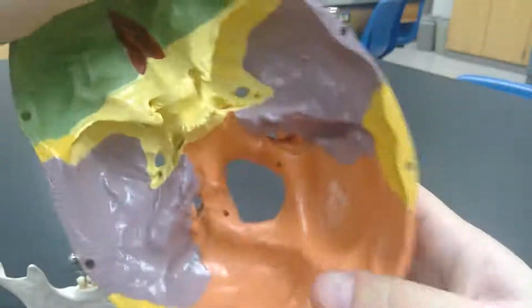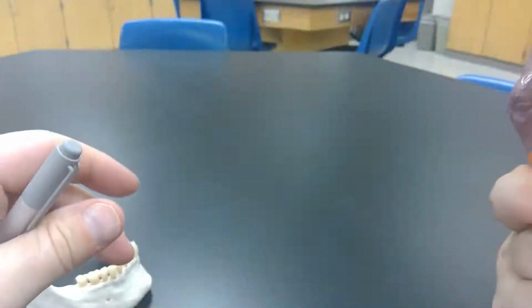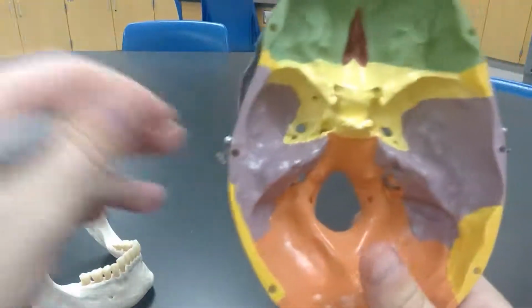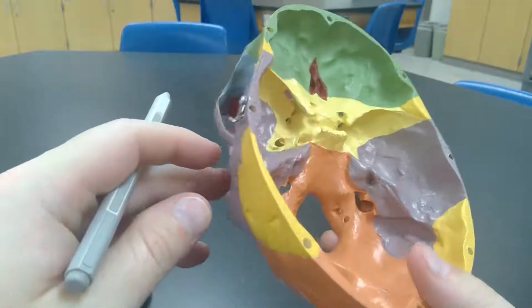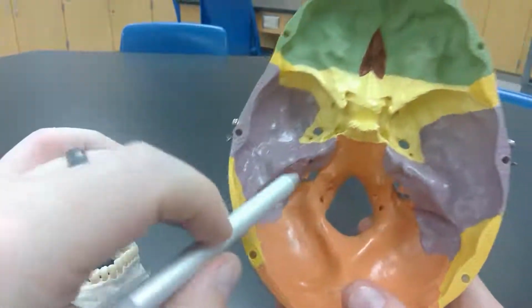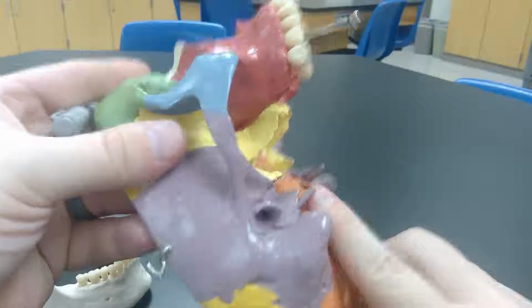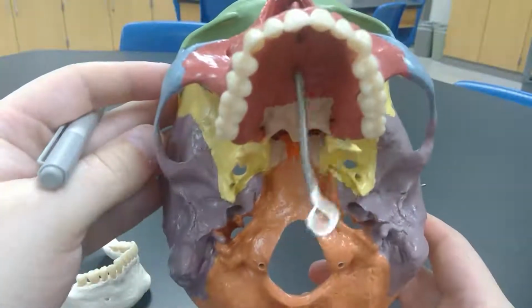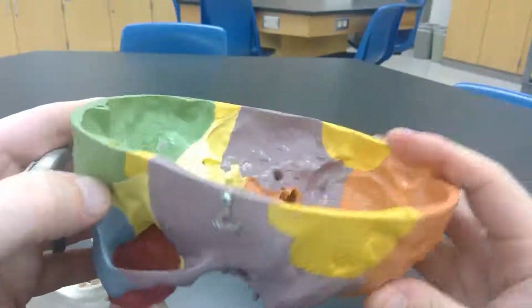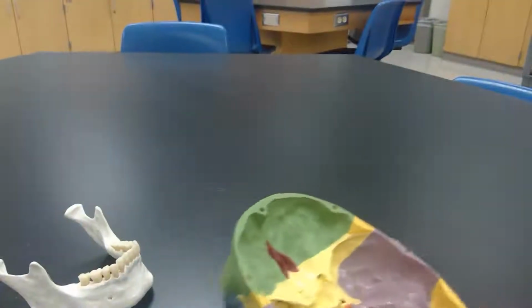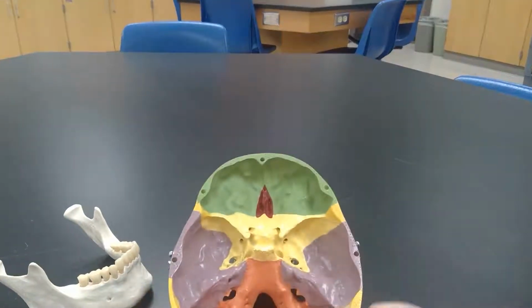Go inside, follow it up. You can't really see the carotid canal here, but you can see the jugular foramens. And that's it. That is the skull. That's everything you're going to be responsible for on the skull.